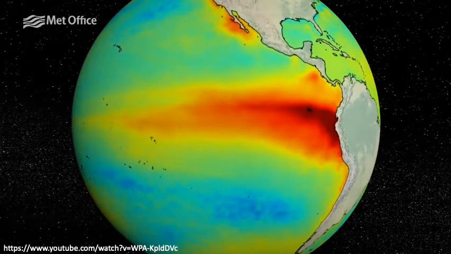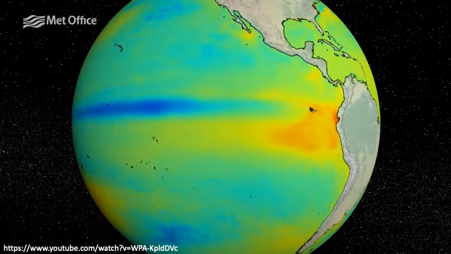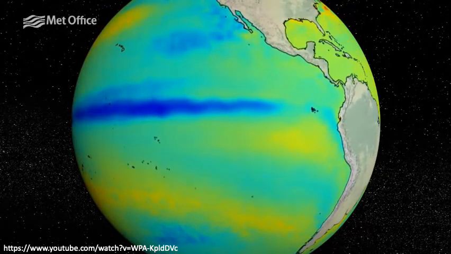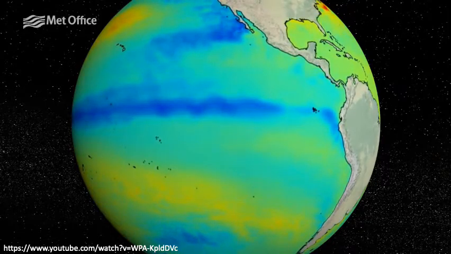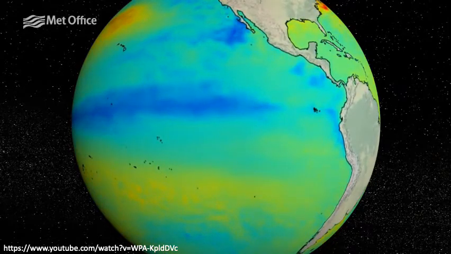El Niño peaks around Christmas time and lasts for several months. It can die back to neutral conditions, but sometimes reverses into La Niña.